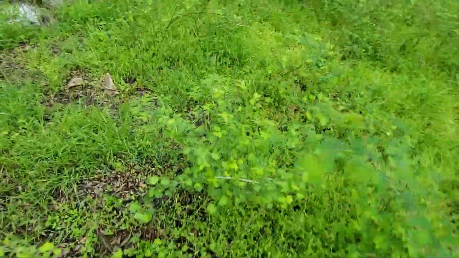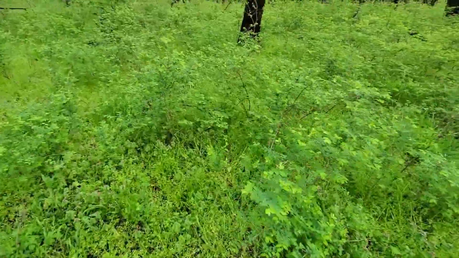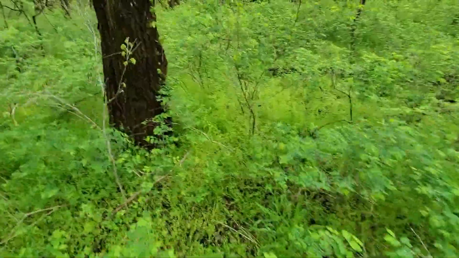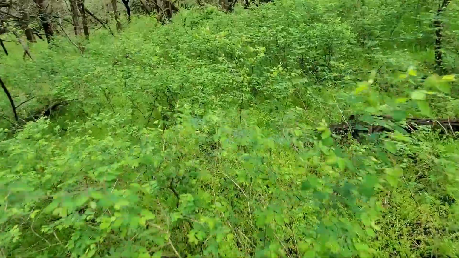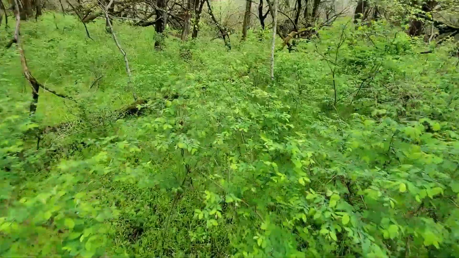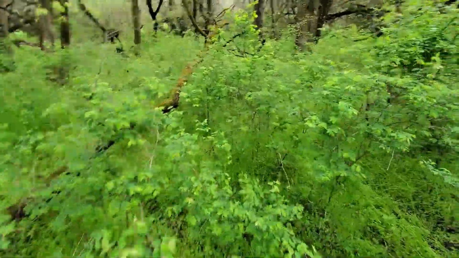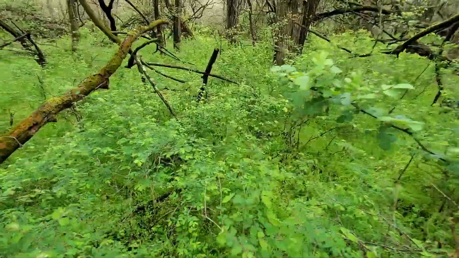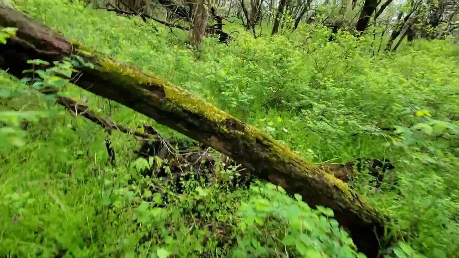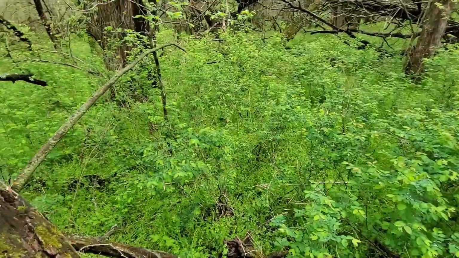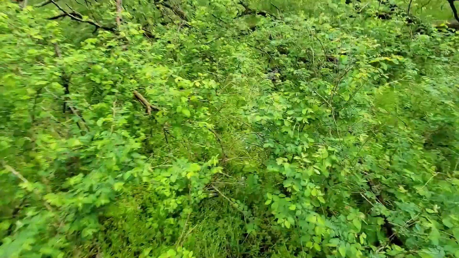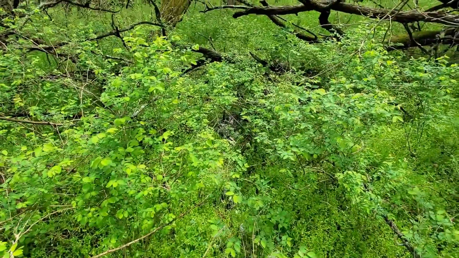There's a feather. Still dragging him. Oh, I see a bunch of feathers up there. Oh, those are flowers. It'll be interesting if we track this all the way back to the den. Oh, there's a big chunk of feathers here. There he is. He's dead.